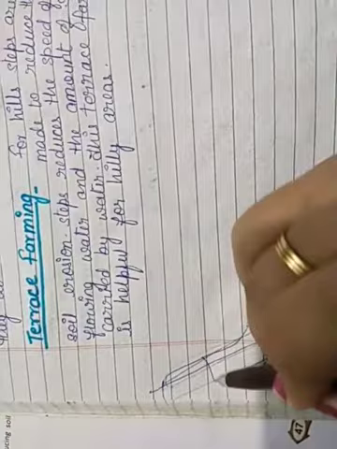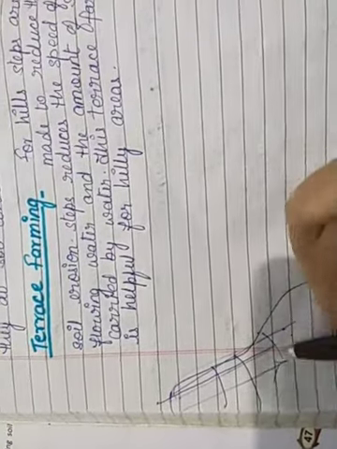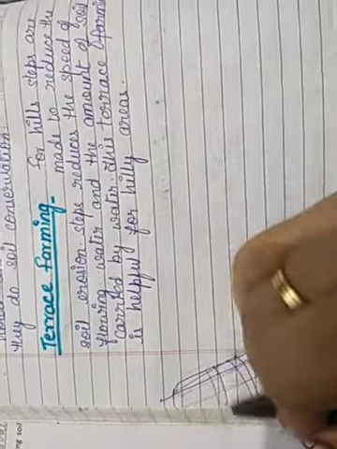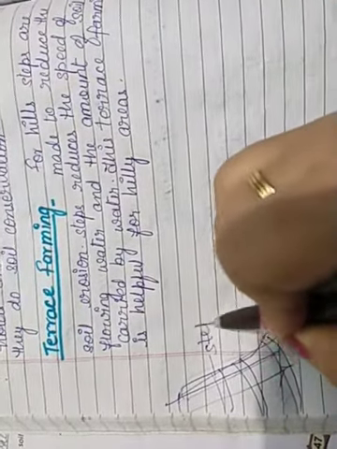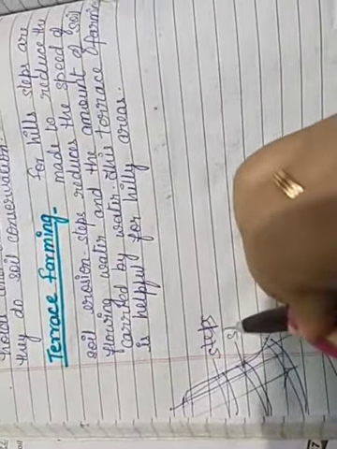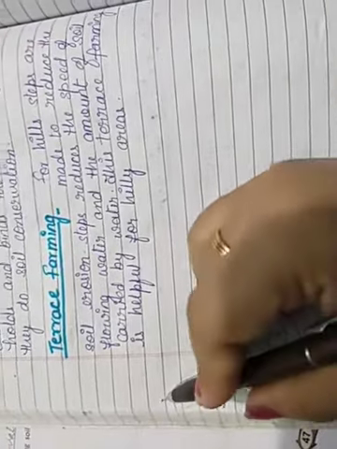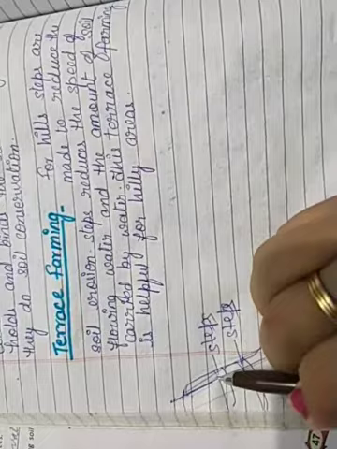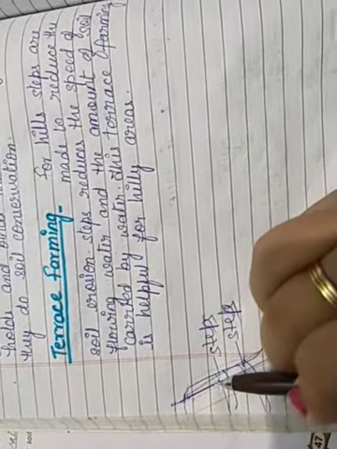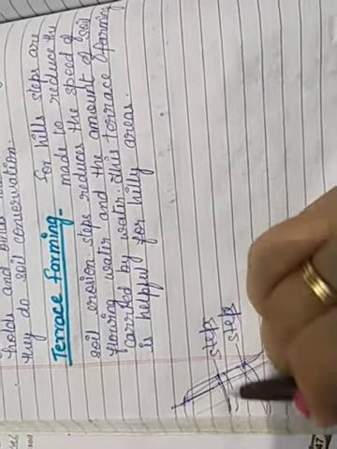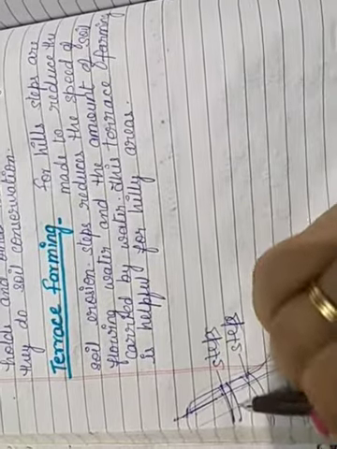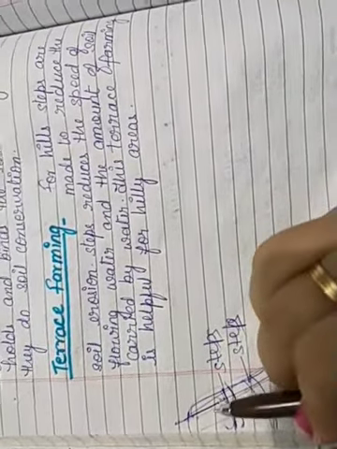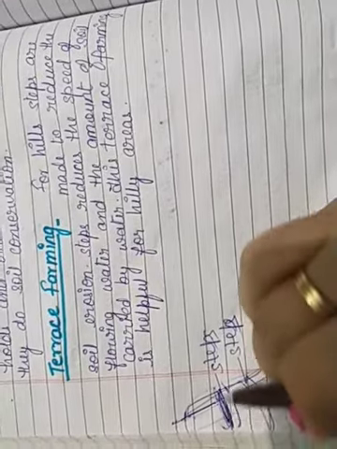But if we have made a barrier in the form of steps, these are the steps. So steps act as a barrier. The water flows from upward to downward and carries the soil with it. If the steps or terraces are present, then the soil and water will stop and deposit here.